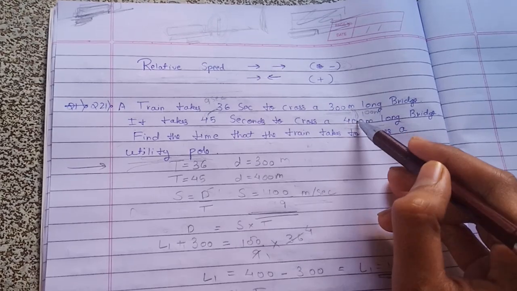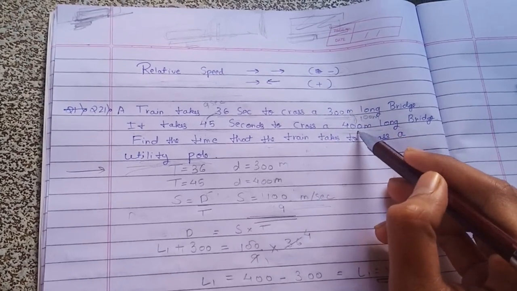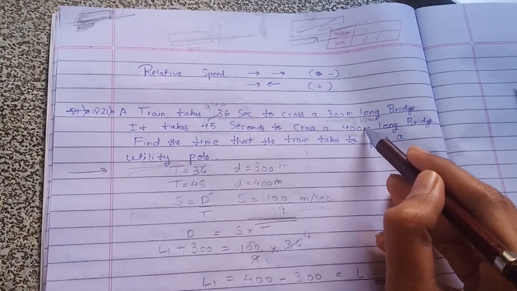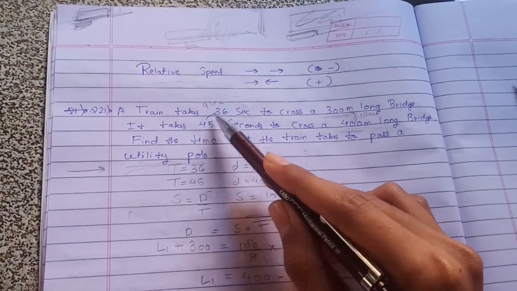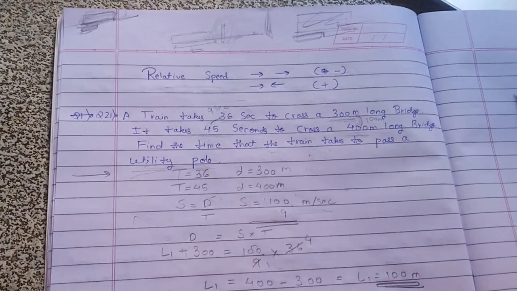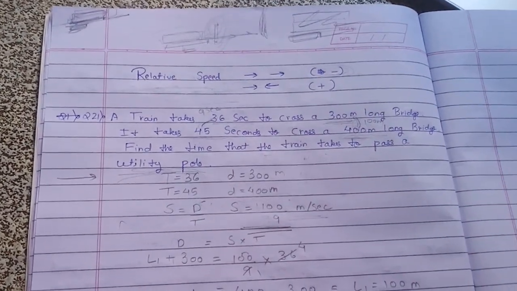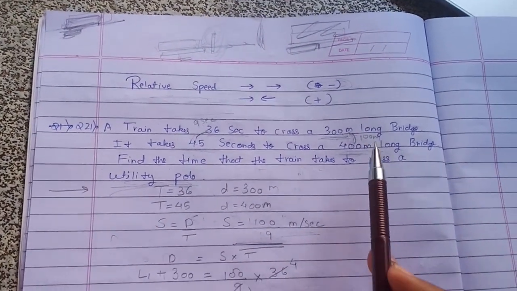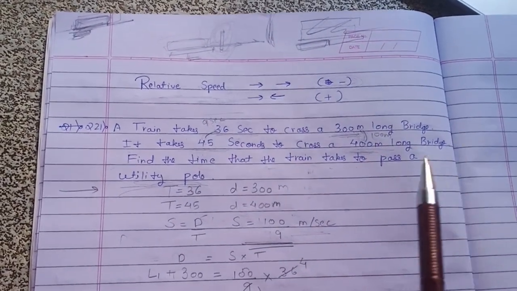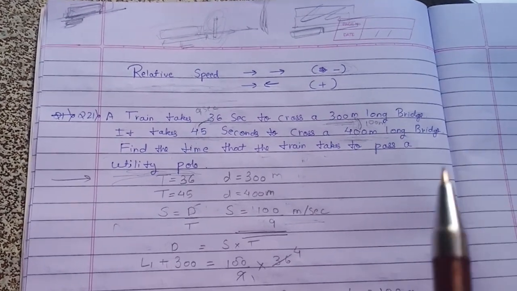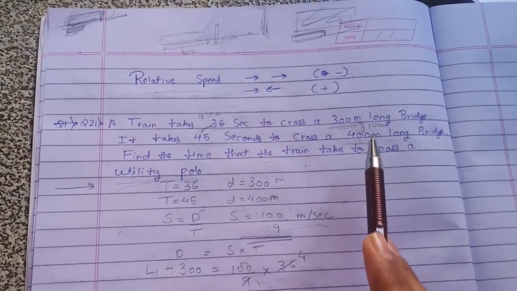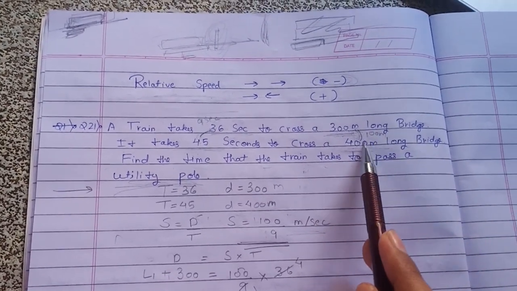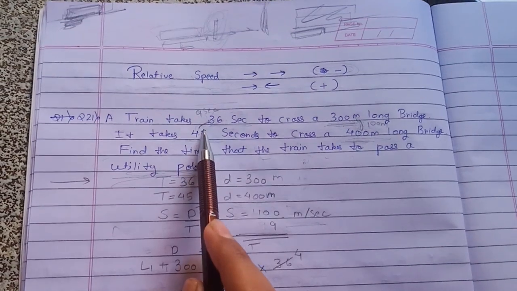There is a 100-meter difference between the previous and the latest, 300 and 400. And how much difference in the seconds? 9 seconds. So I can say that, hear me out very carefully, this is very important: the train covers 100 meters in 9 seconds.